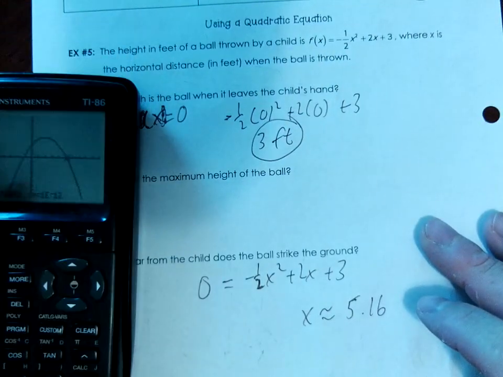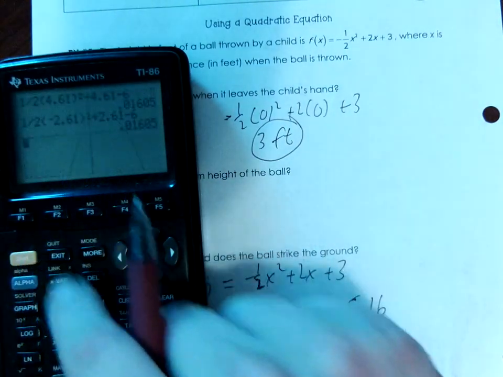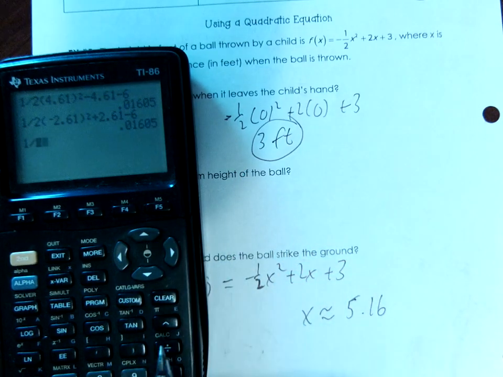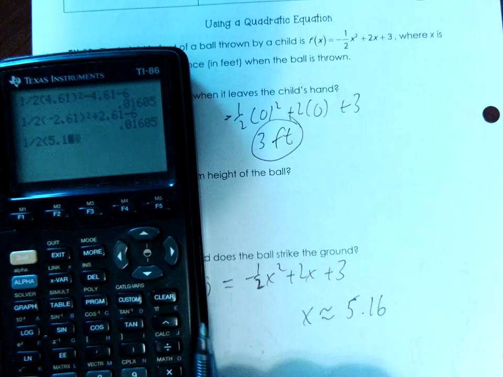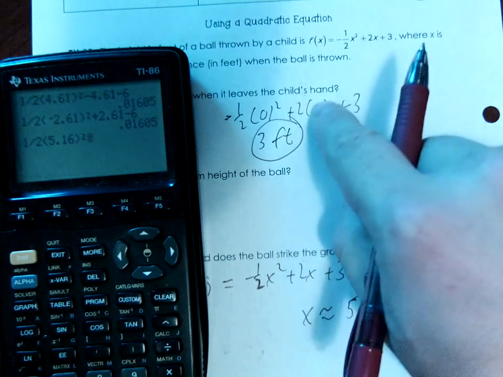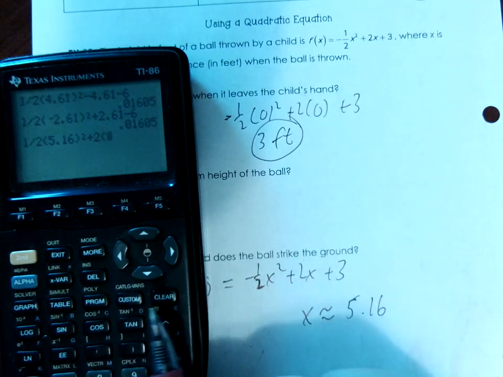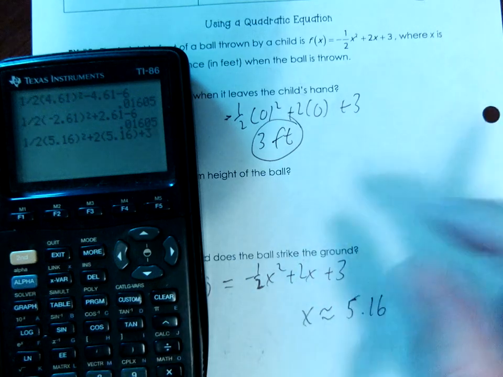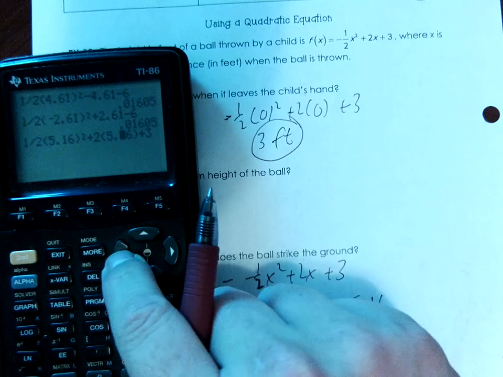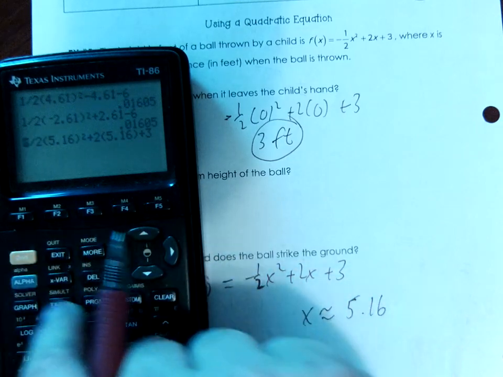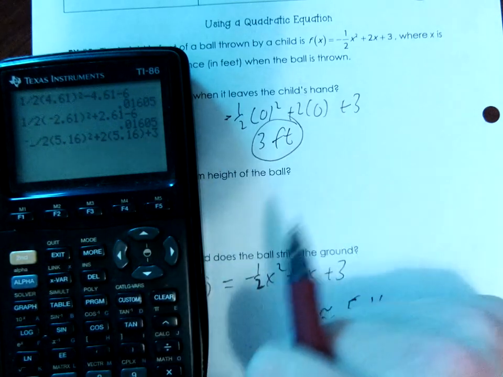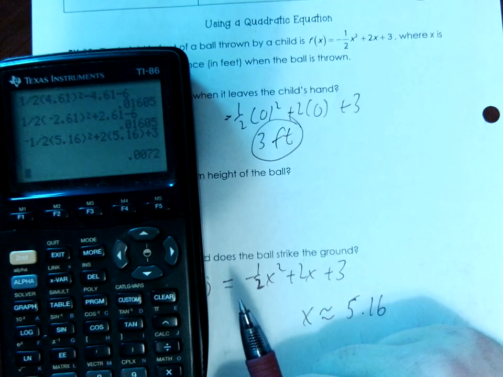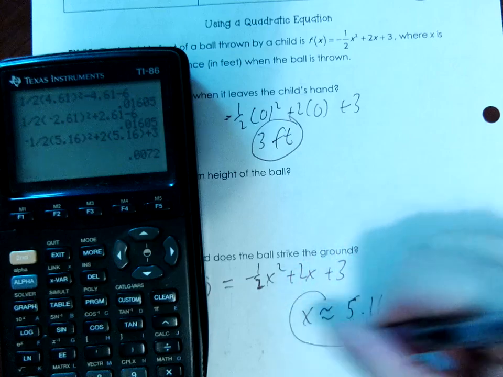Okay, and I can verify that that's actually 5, again with the calculator. Since it's a word problem, it'd probably be good to verify it. So if I did 1/2 times 5 and 1600ths squared plus 2 times 5 and 1600ths plus 3, and it should be a negative 1/2. So I'm going to go all the way back to the start, put in a negative sign, like so. I'd see if that's actually equal to 0, and essentially it is 0. It's not exactly 0, but it's close enough.